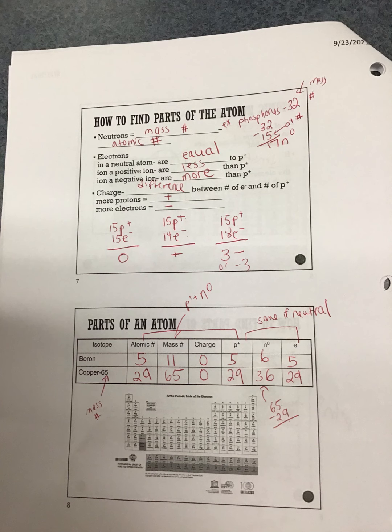Here are some examples: 15 protons, 15 electrons. That would be normal phosphorus. The overall charge would be 0. But say one of the electrons was given away. That would give it a positive charge. Say we gained 3 electrons. We now have 18 electrons. My charge would be 3 minus, or people might say negative 3.